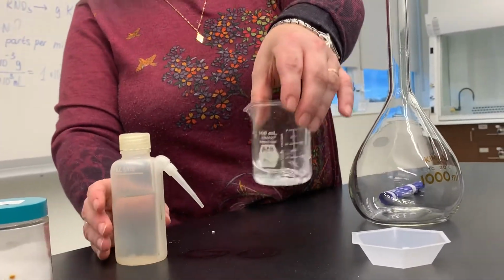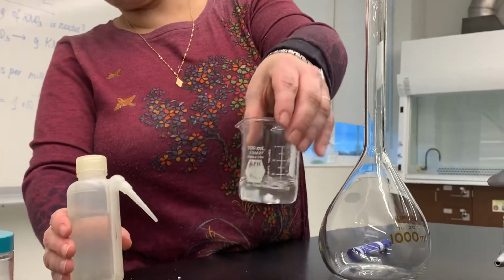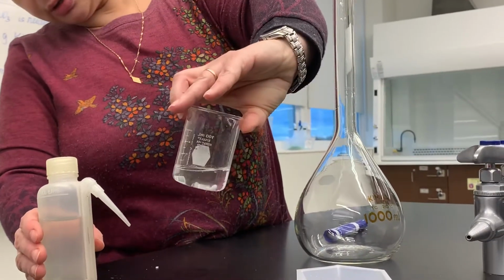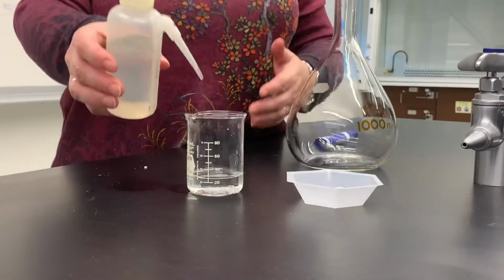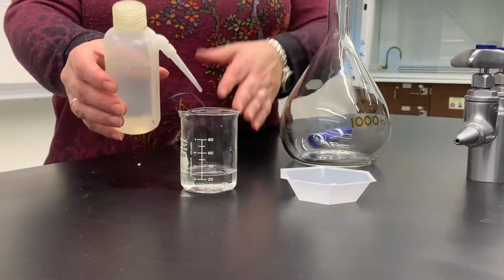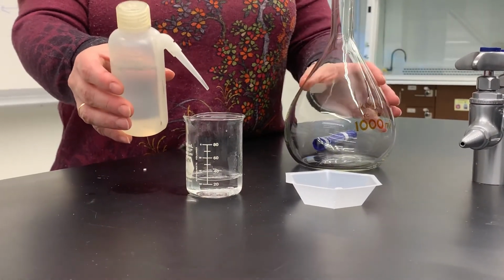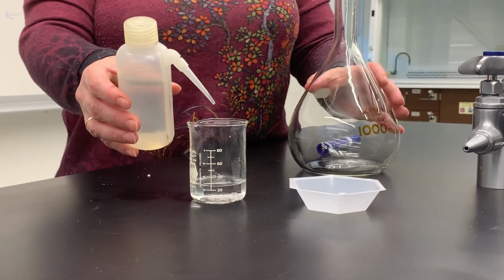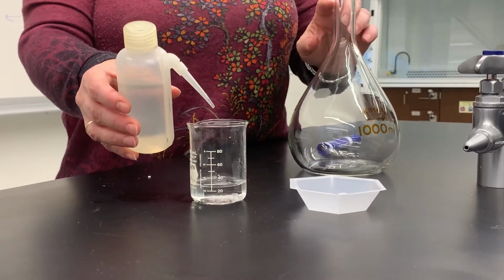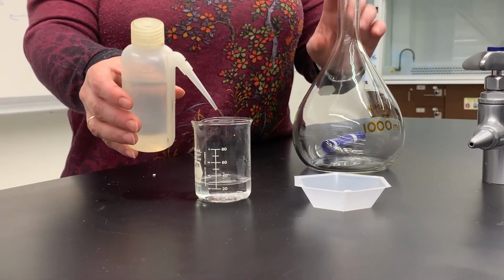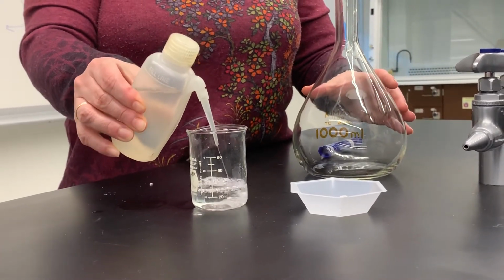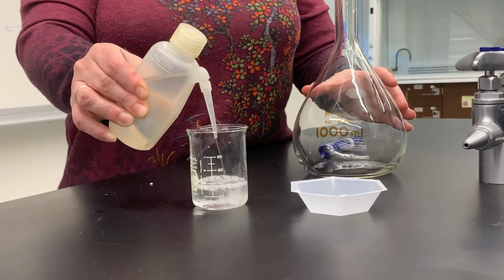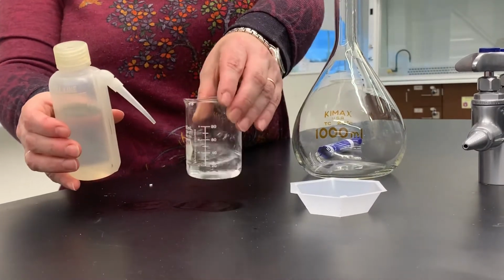As you can see, most of the solid has already dissolved, even though I only added about 20 milliliters of water. Do I have to worry about adding too much water? Of course not, because all of that is going to go into this flask, and then I'm going to have to add a lot more water to get to my mark to make a total of 1,000 milliliters worth of solution. So I can keep adding my water and swirling around.